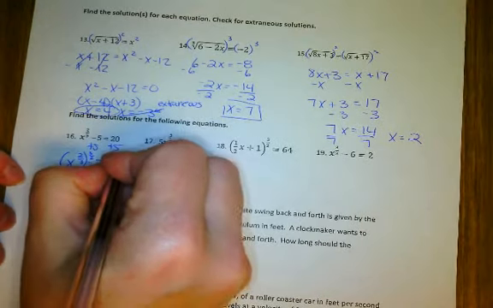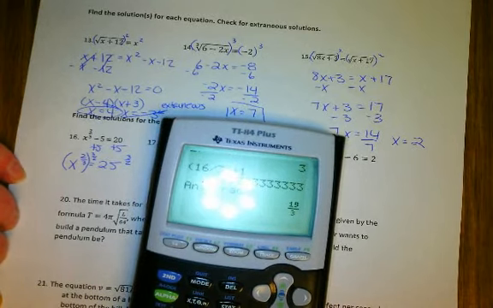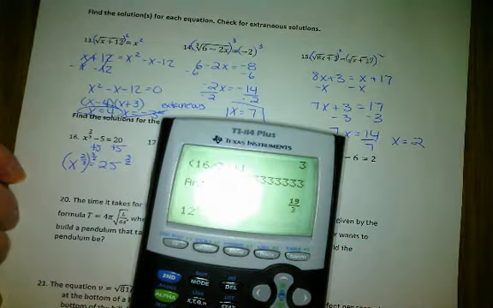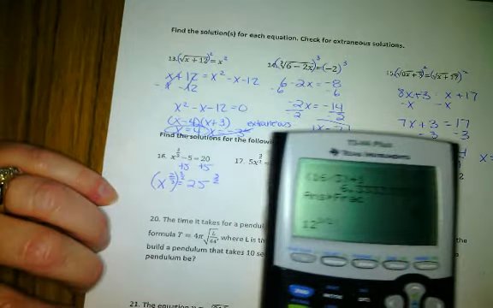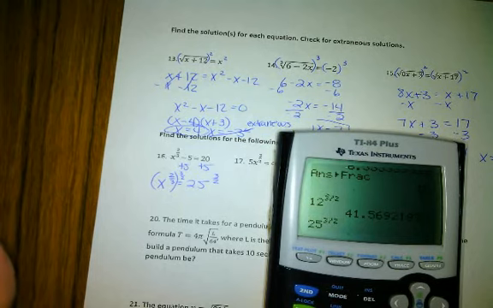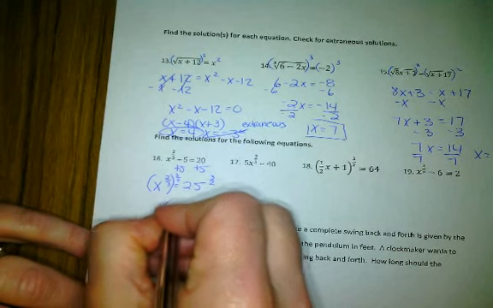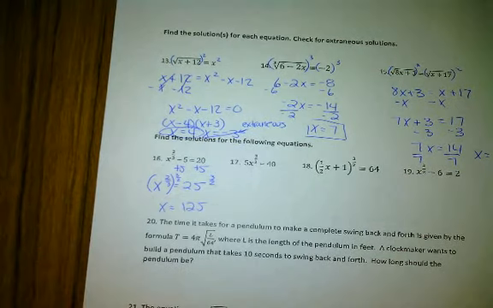And then whatever I do on one side, I do on the other. So 25 to the power of 3/2. And if I do 25 to the power of 3 over 2 in my calculator, you get 125. So x equals 125. All right, so for the next ones, again, y'all, it's the exact same thing.